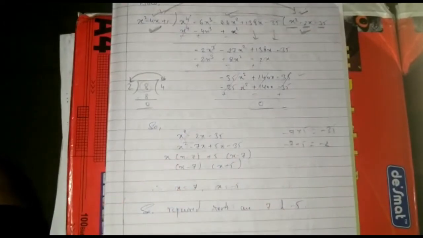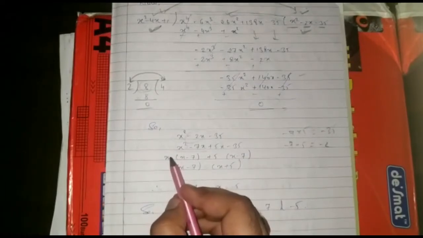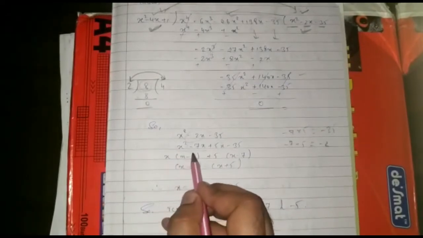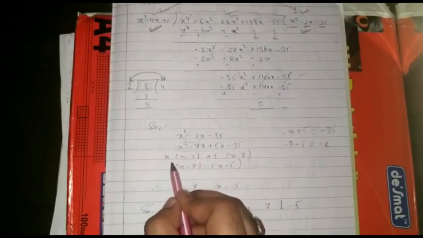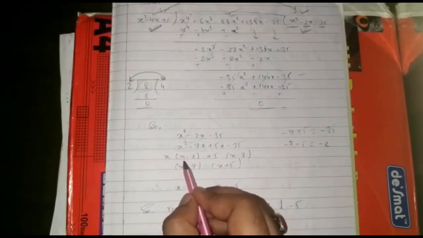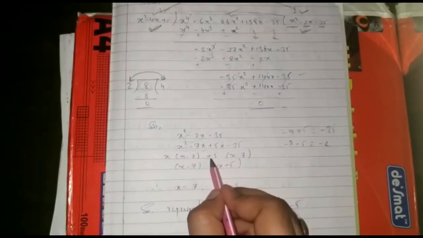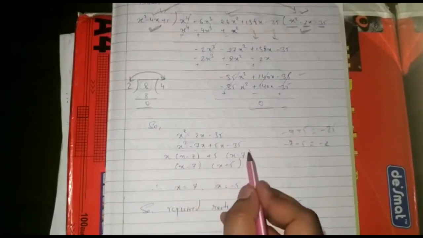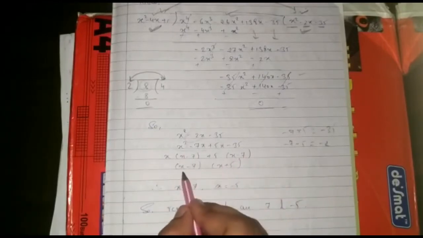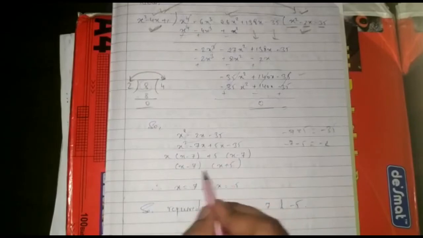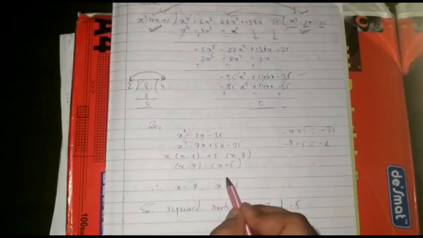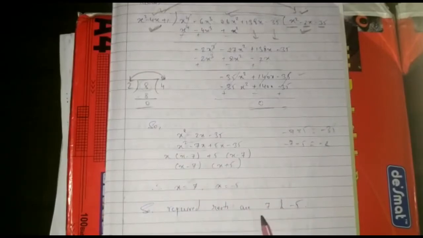What do we get common from these two terms? Here x is common. When we take x common, the remaining term is x minus 7, and when we take 5 common, the remaining term is x minus 7. So x minus 7 is common from both, and the remaining term is x plus 5. It gives x equal to 7 and x equal to minus 5. So the required roots are 7 and minus 5.